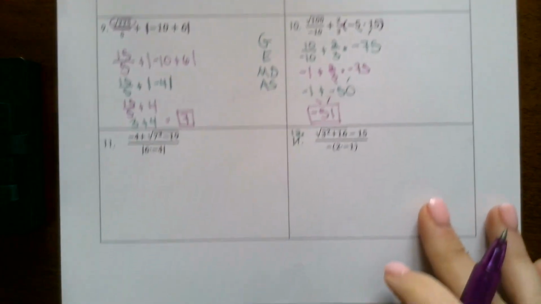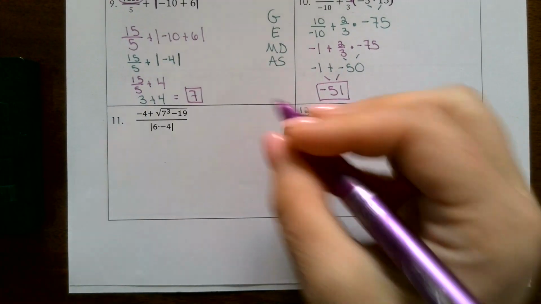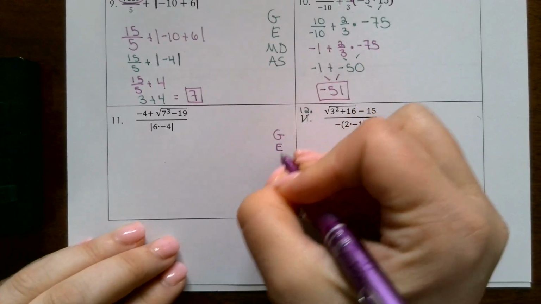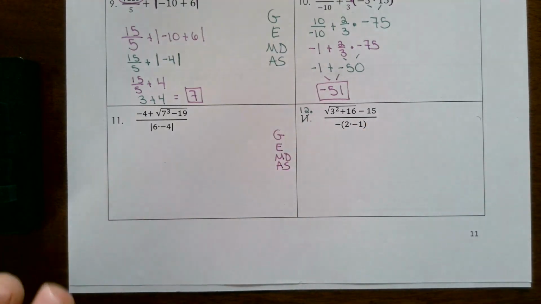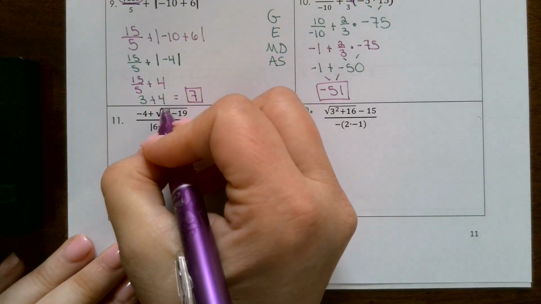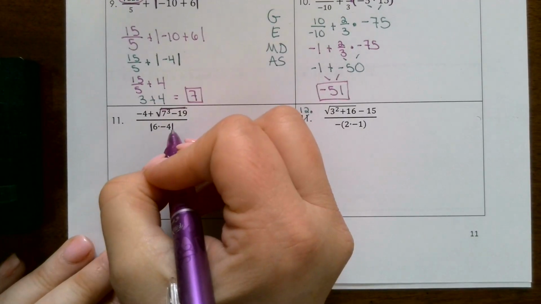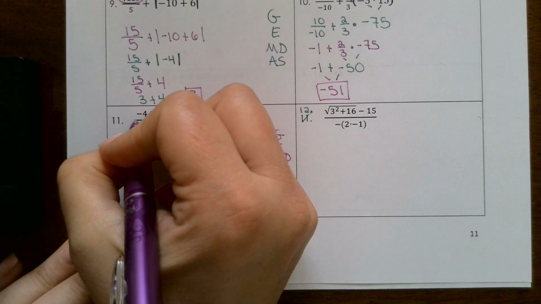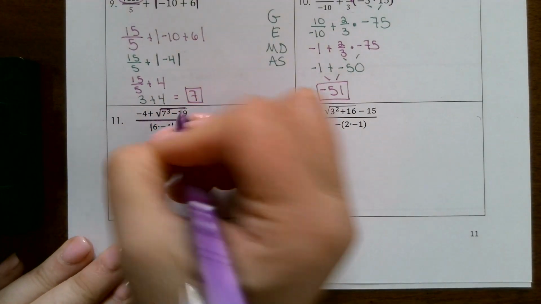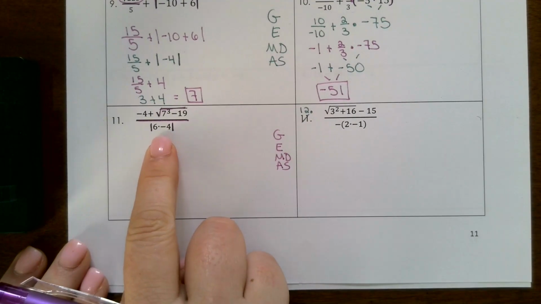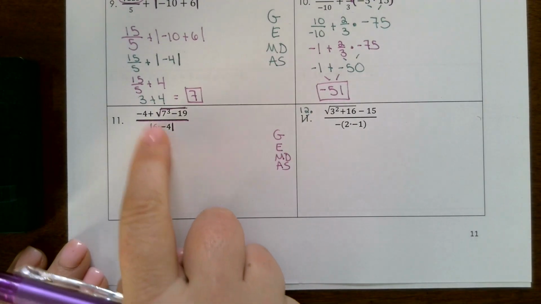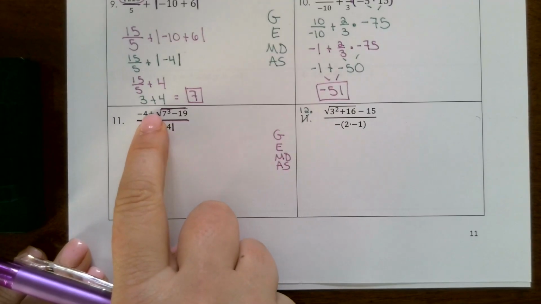Okay, number 11. Wow, look at this. This has so much. This has another grouping symbol. Actually, this has a lot of grouping symbols. I've got the square root. I've got absolute value. And I also have what I call a long fraction bar. You can clearly see that there are operations to perform in the denominator and operations to perform in the numerator.